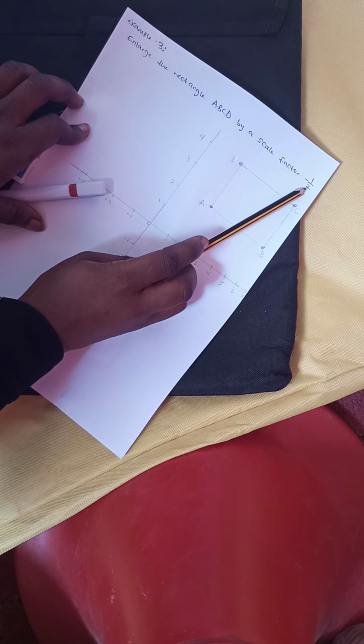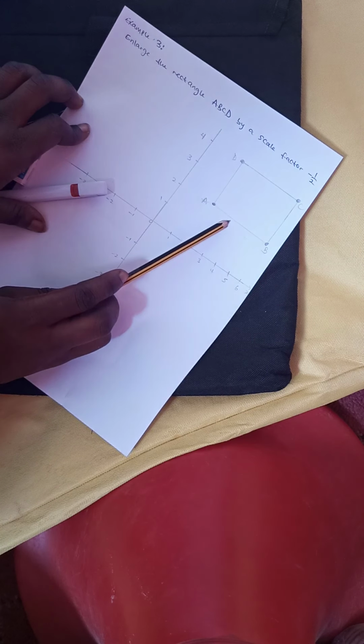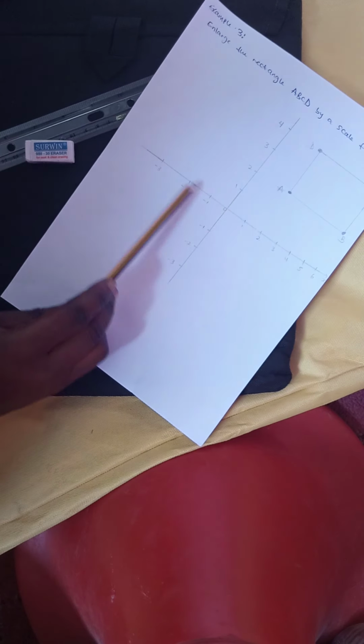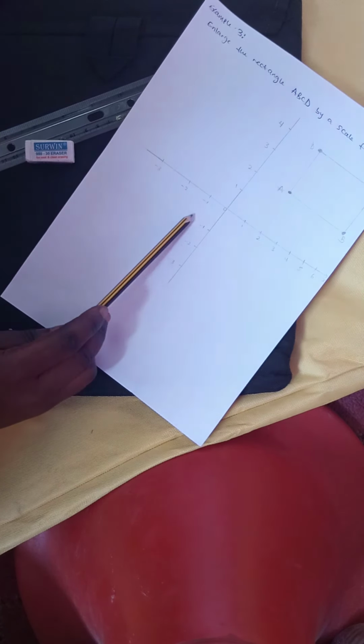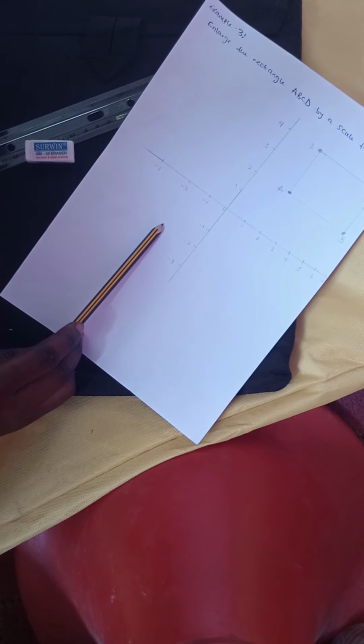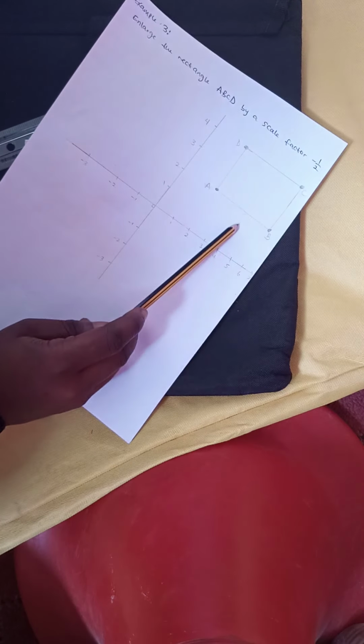This is half, so our new shape will definitely be smaller than the old shape, and the new shape will fall at the side where we have our negative numbers, both on the x and the y axis. So our new shape will fall at this side, and it will be smaller than this because the scale factor is smaller than 1. What do I mean? Let's check it out.